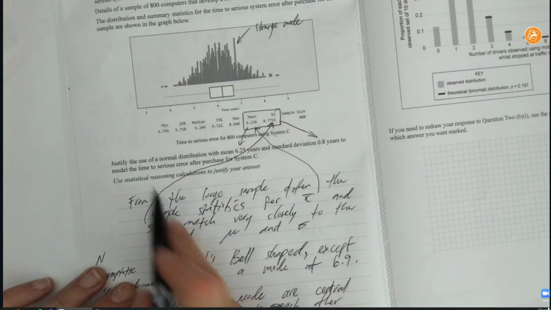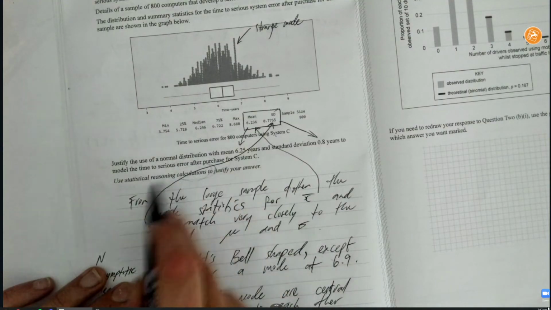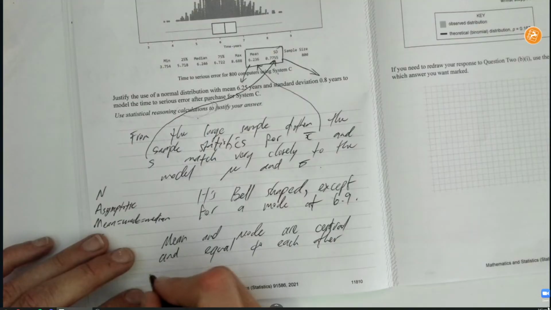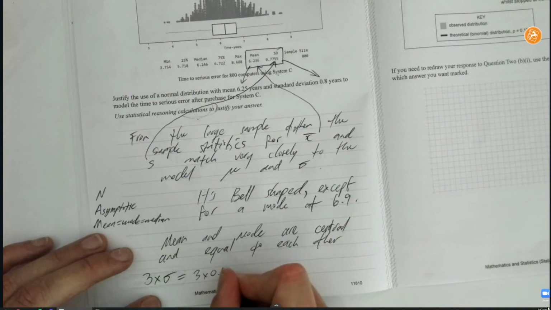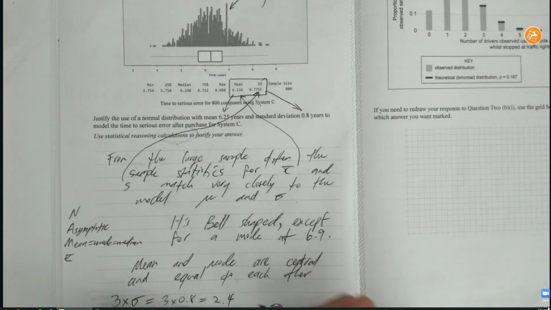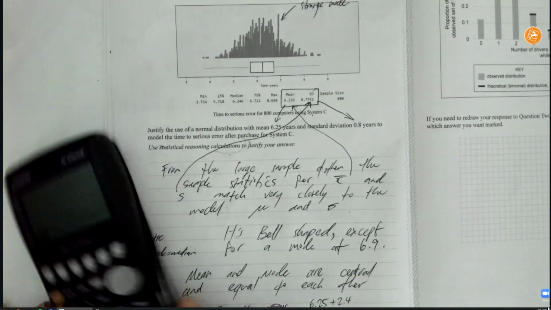What else? Do they need some calculations? Use statistical reasoning calculations. How am I going to use calculations? Okay, what I'm going to do is I'm going to use standard deviation. They want me to do a calculation. So 3 times sigma equals 3 times 0.8 equals 2.4. Right? Now, so therefore 6.25 plus 2.4, 6.25 minus 2.4. Just because they need calculations, they ask for it, so I'm going to do some.